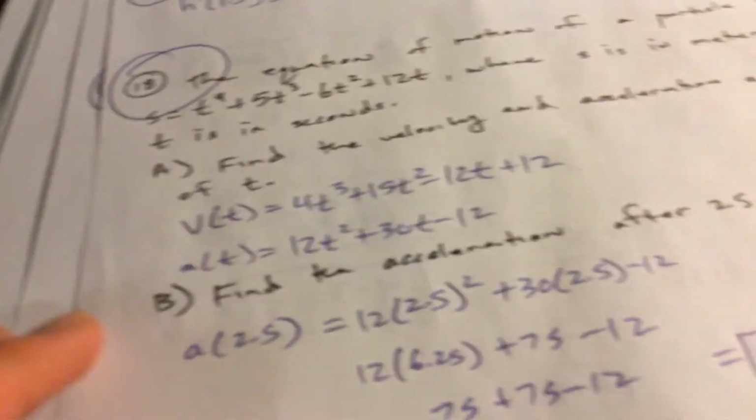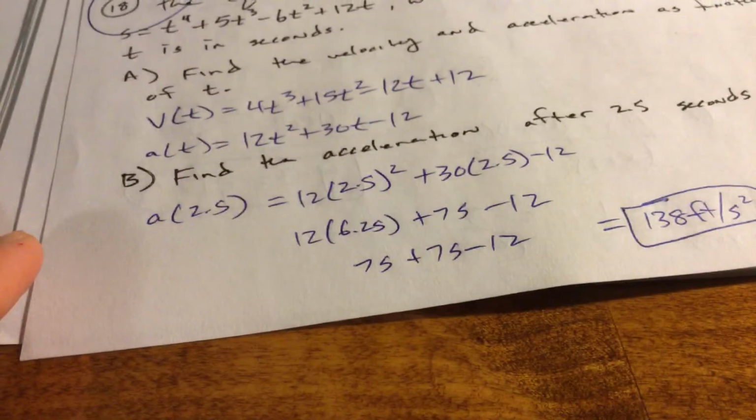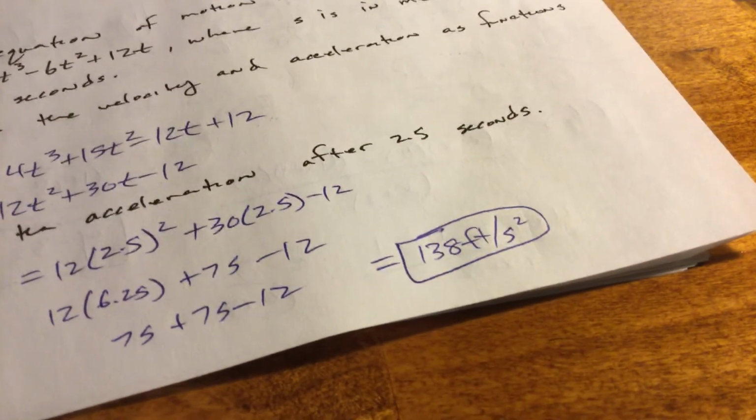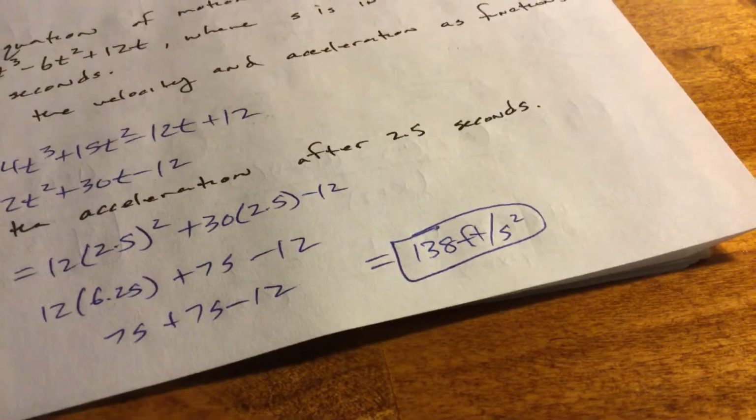is that. Find the velocity and acceleration as functions of t, v of t, a of t. Find the acceleration after 2.5 seconds. There we go. Feet per second squared.